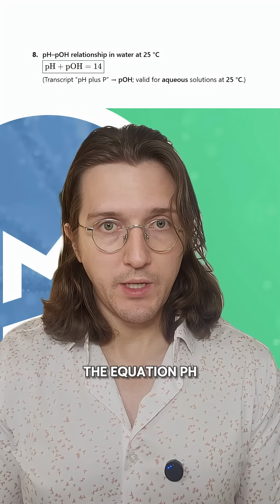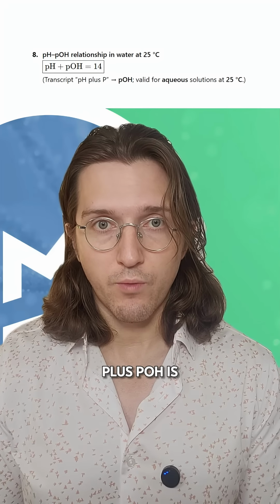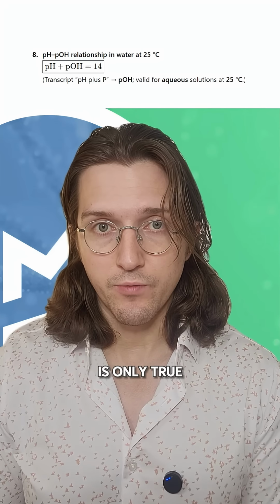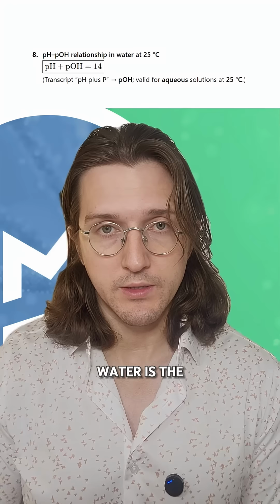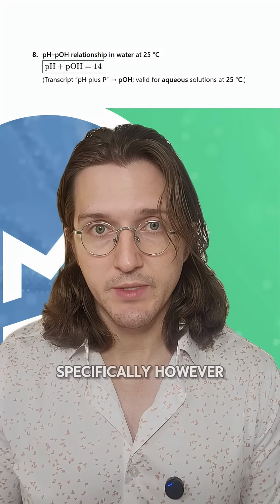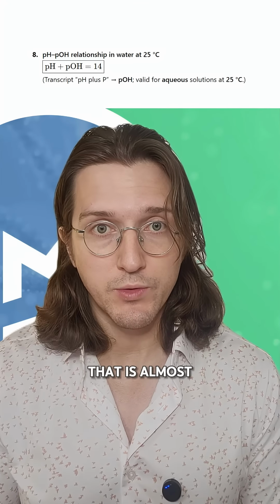Number eight is the equation pH plus pOH is equal to 14. Now, keep in mind that this is only true for aqueous solutions, so one where water is the solvent, and at 25 degrees Celsius specifically. However, on the MCAT, that is almost always the case.